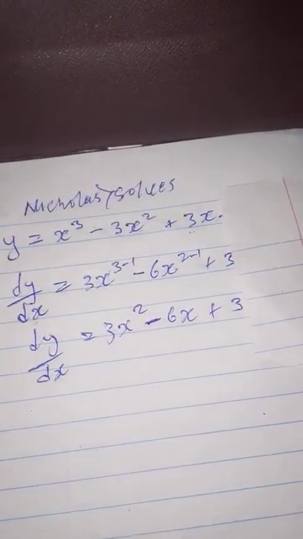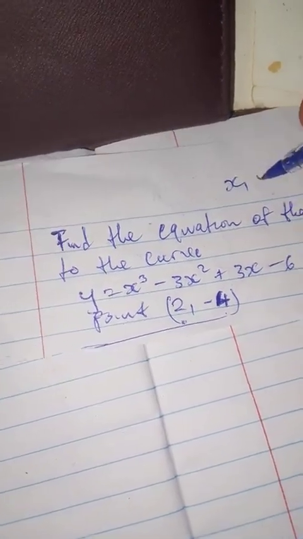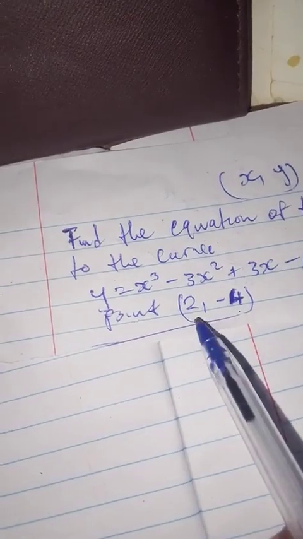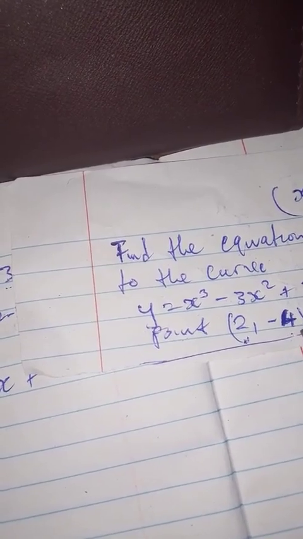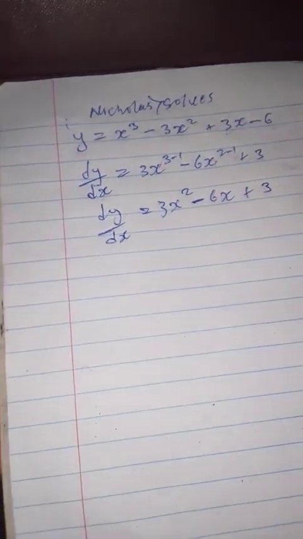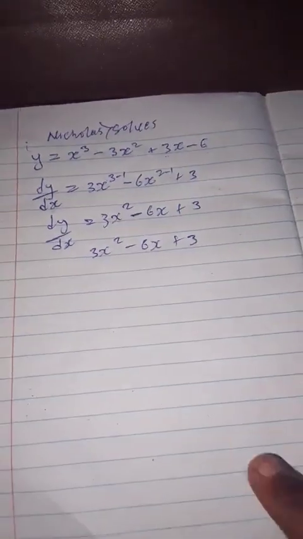So these are the coordinates which we have, and in coordinate geometry we learned that it's written like this, 2 comma y. So the first number here is the value of x, and the number at the end is its y. So in this case, we are going to replace where there is x by 2. We have 3x squared, that is the gradient, so 3x squared minus 6x plus 3. So this is the equation which we have.